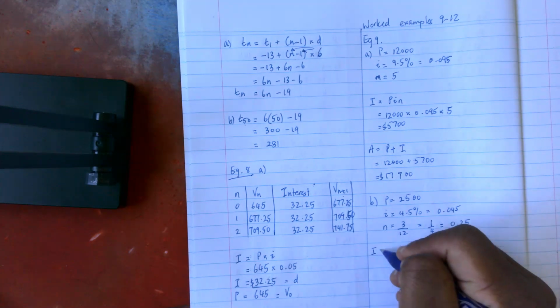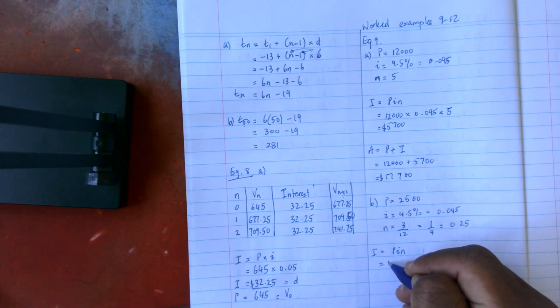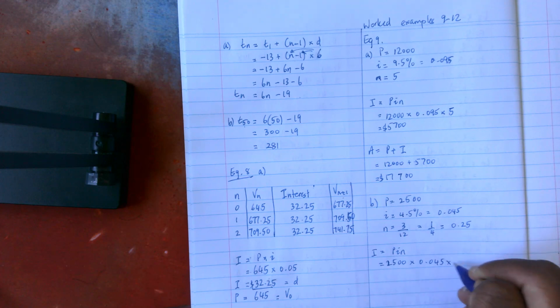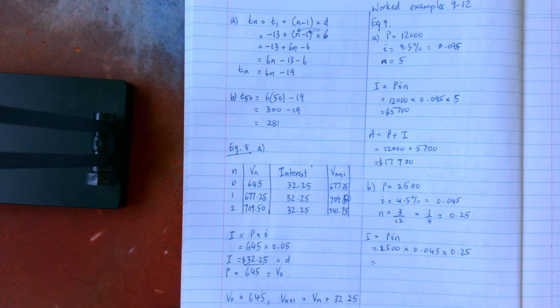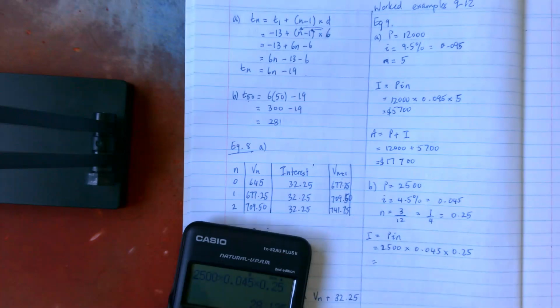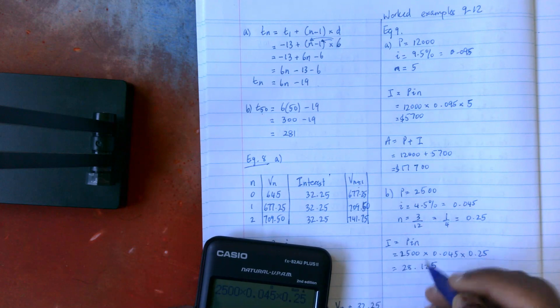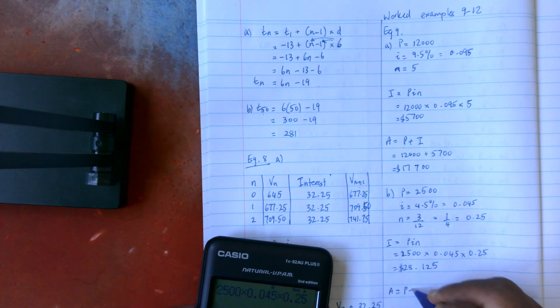Then again, put it into our simple interest formula, so that's 2,500 times 0.045 times 0.25. Put that into our calculator, hit equals, and that will be our answer for that question. That's 28.125 in interest. Our amount is going to be principal plus interest.